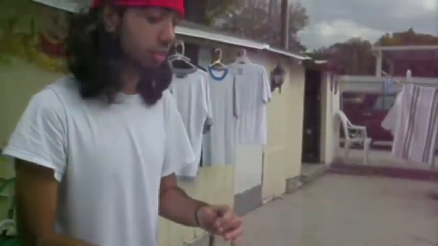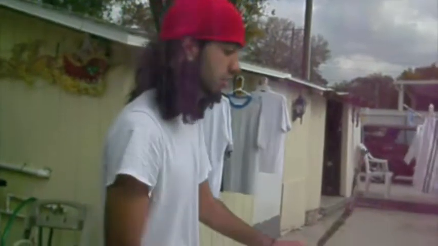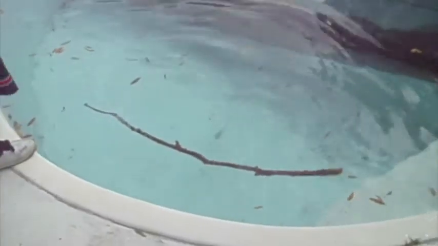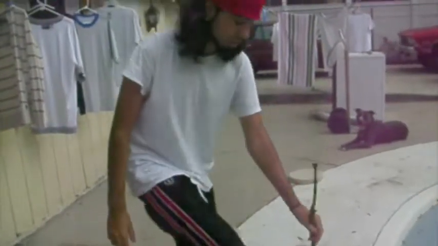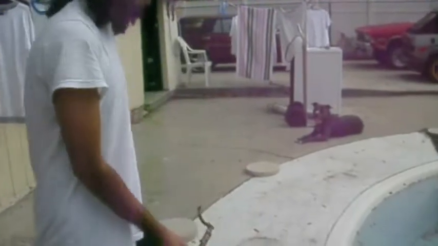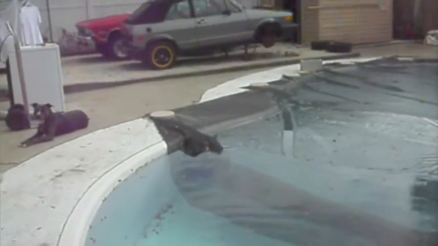Obviously, the stick is a heavier object. Will it float? Doesn't necessarily mean it's not going to float. Let's see. And it floats. Now, you see changing the weight at all, or the size of it, will affect anything with its buoyancy.